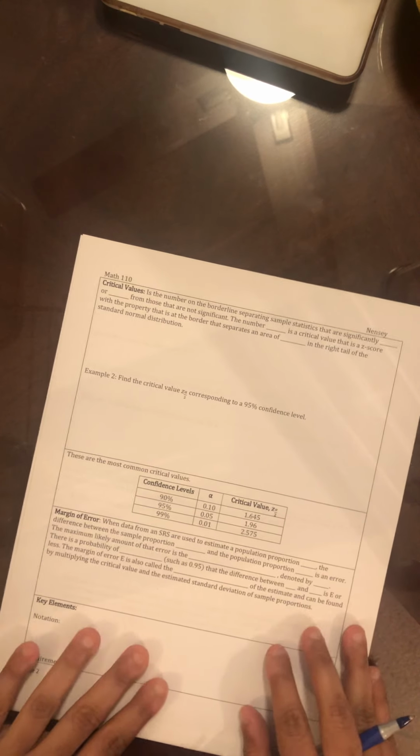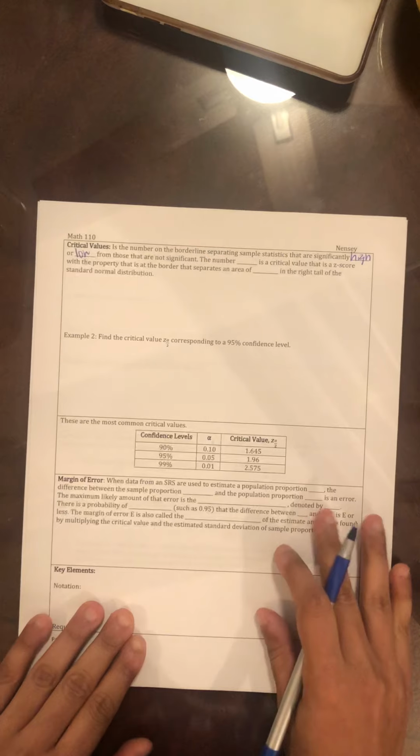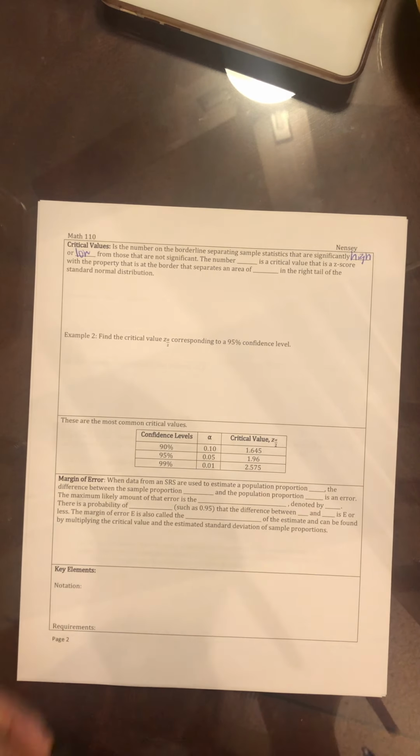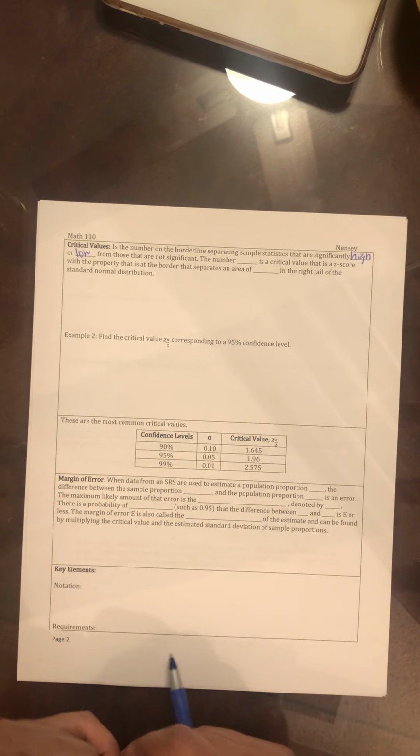All right, moving on to the next page, the next part is your critical values. A critical value is the number on the borderline that separates the sample statistics that are significantly high and significantly low from those that are not significant. Think about it, critical values are important. They're critical, right?